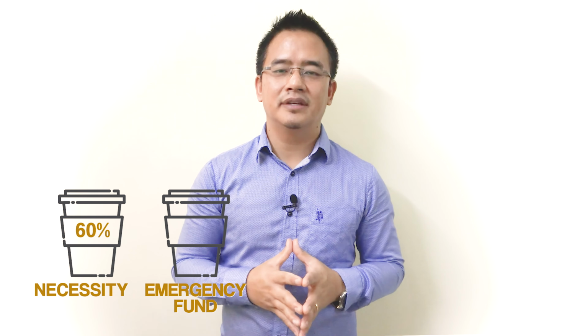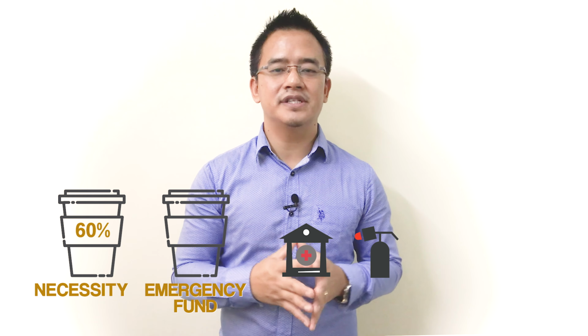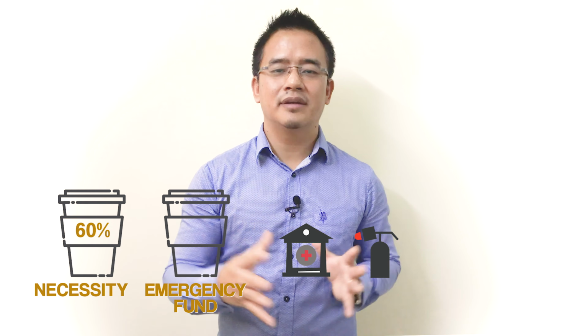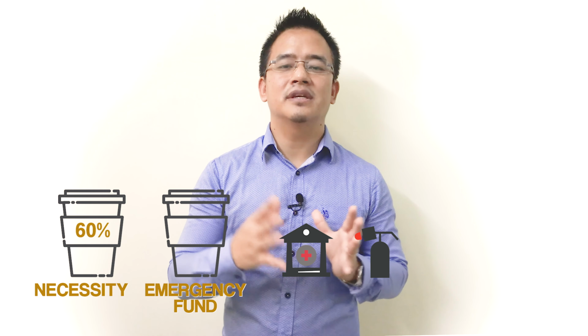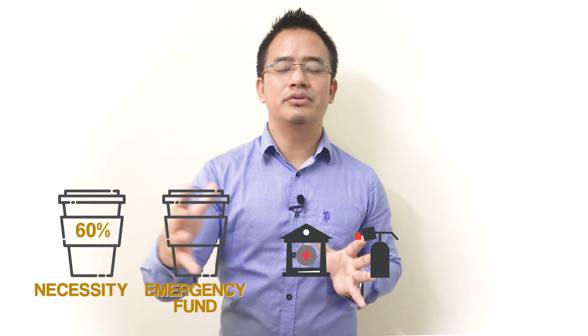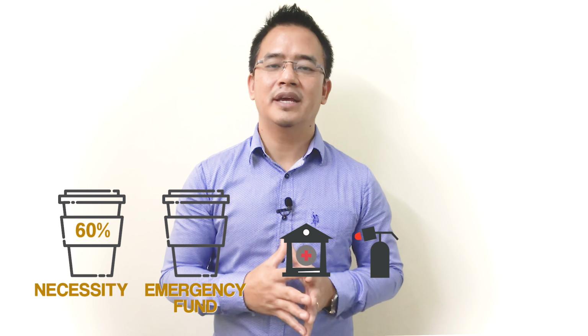Our second allocation should be towards an emergency fund to take care of any medical emergencies or other emergency which you might face in the future. This is critical to avoid taking on high-cost debt or liabilities at the time of such emergencies. And the typical size of an emergency fund should at least cover 2 to 3 months of our regular monthly expenses.